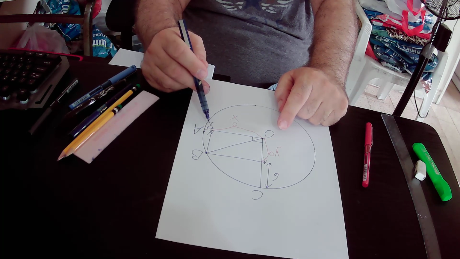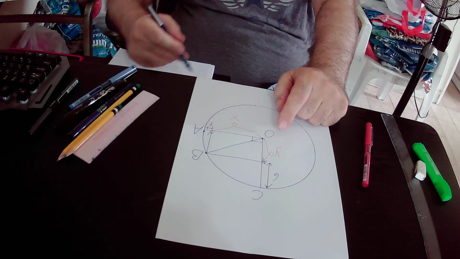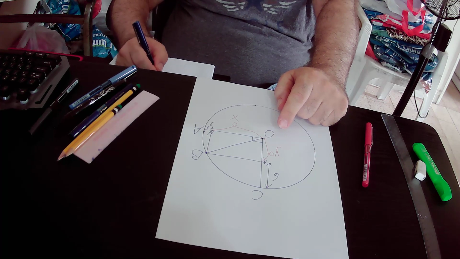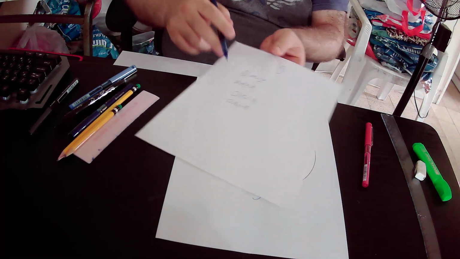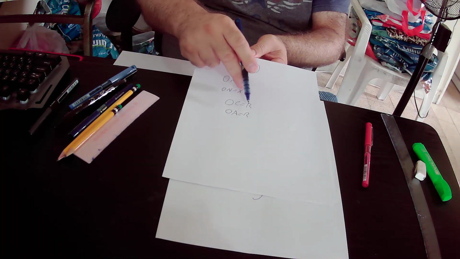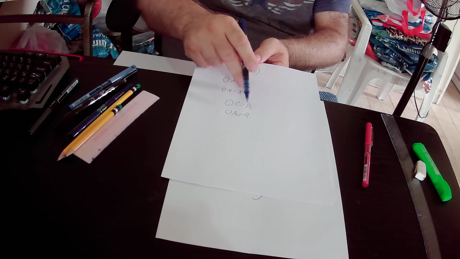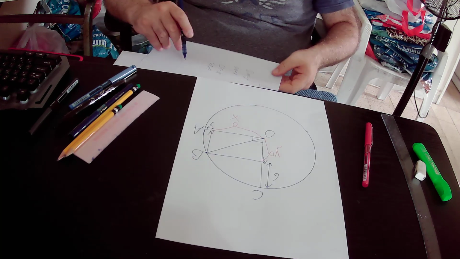For that reason, line segment OA equals R, that is to say, line segment OA is also the radius of this circle.